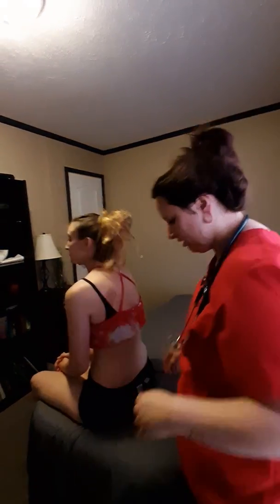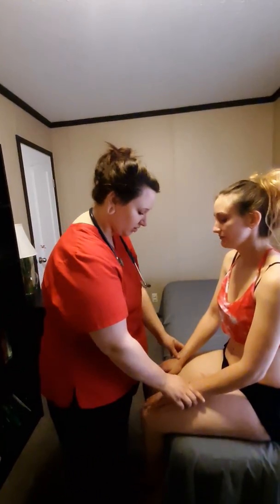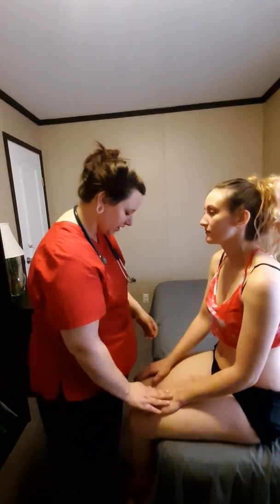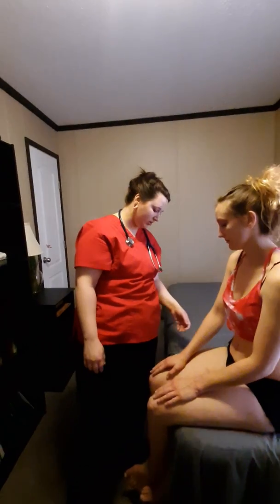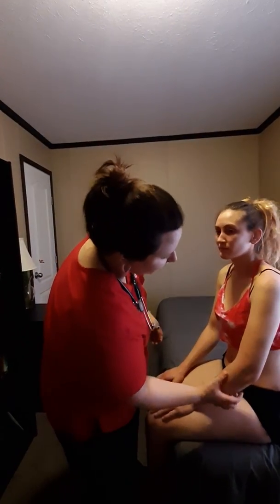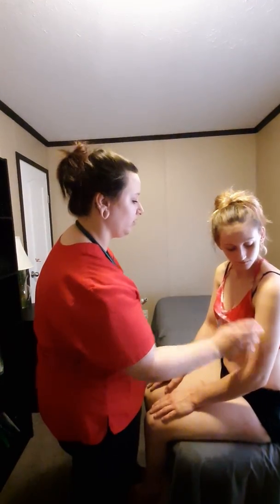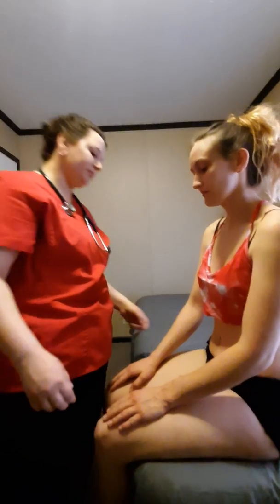Okay, so next I'm going to check your extremities. Looking at the arms, feeling the arms, they're warm, dry, no lesions, abrasions. Once again, hair is equally distributed, and there are a few small nevi that are less than 1 centimeter, but other than that, we're good.